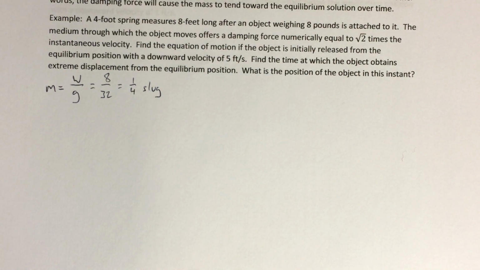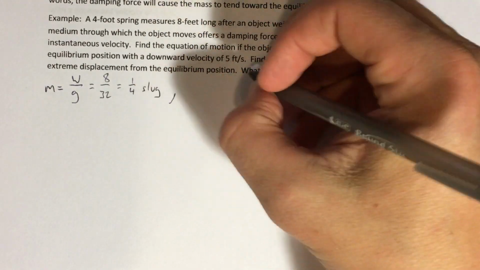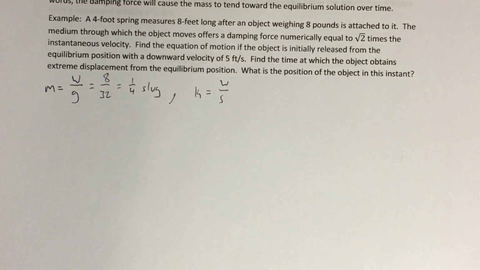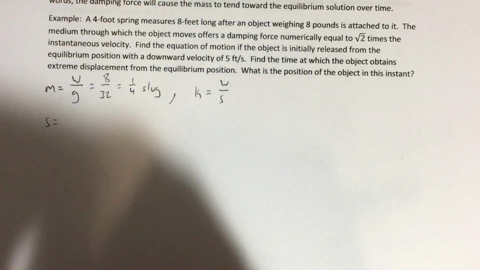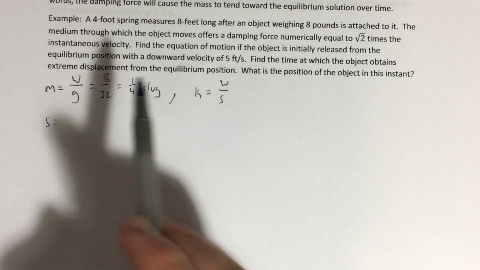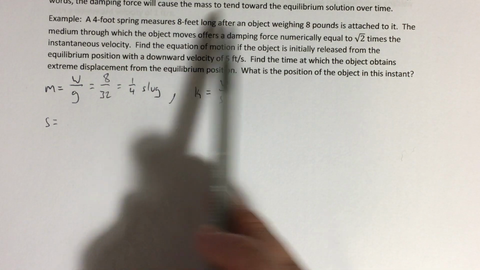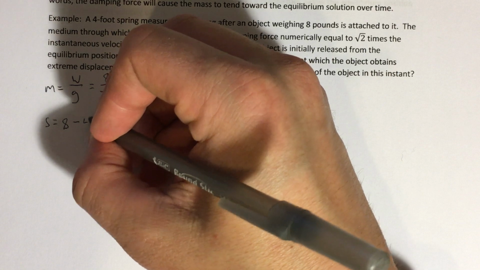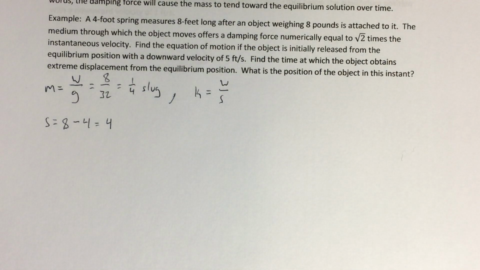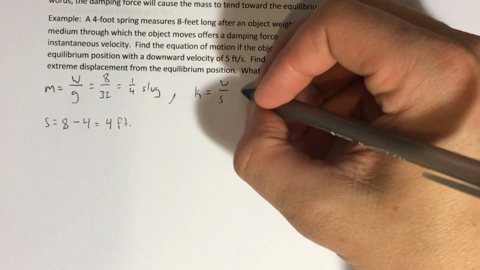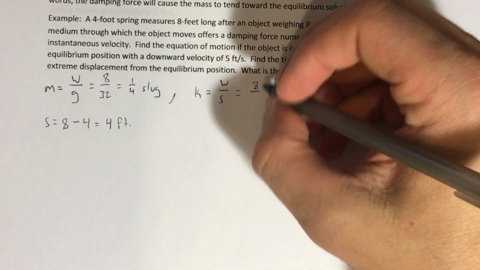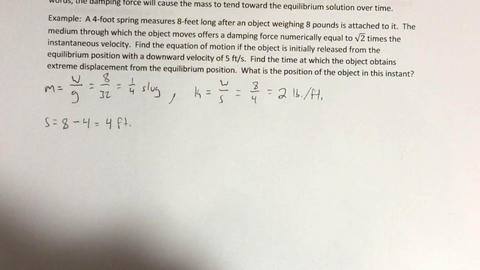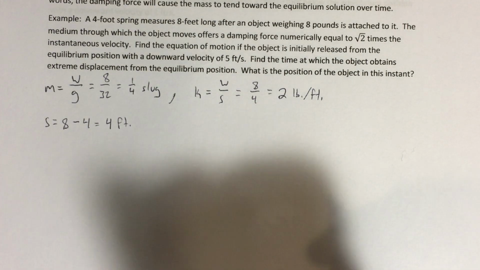Okay? Next up, from Hooke's law, and we did this in the previous example as well, we know that K, our spring constant, is equal to W over S. Now, what is S here? S is the amount that the spring was elongated by. We're talking about a 4-foot spring that becomes 8 feet after the object is attached to it. So that means the displacement is the elongated spring minus its natural length, which would be 4 feet. Okay? So this is equal to weight, which is 8, divided by S, which is 4. That's equal to 2 pounds per foot. Okay? So this should be feeling a lot like what we did previously.